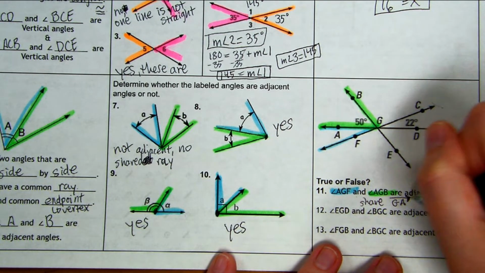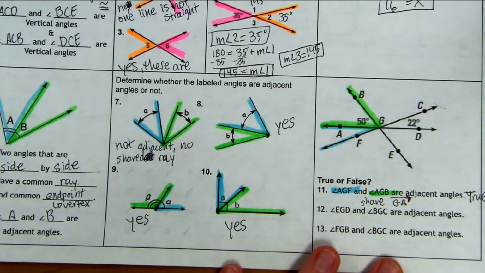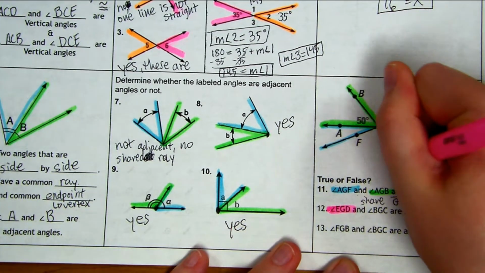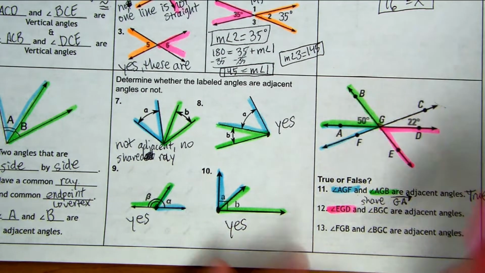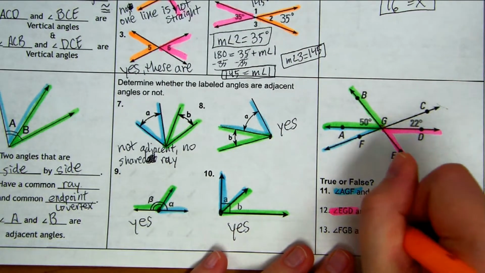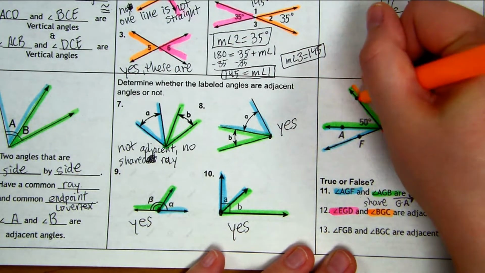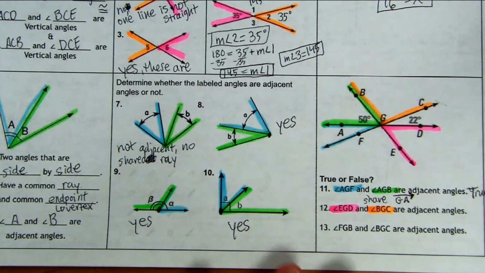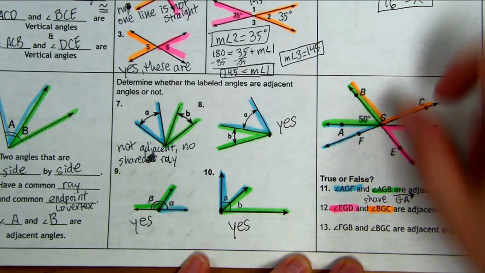All right, next up, we have angle EGD, so that's going to be here EGD, and angle BGC, so we have BGC, are adjacent angles. Well, if I'm looking here, I'm comparing the pink angle and the orange angle.